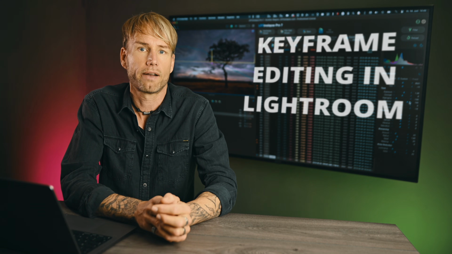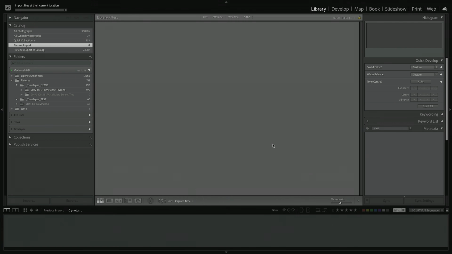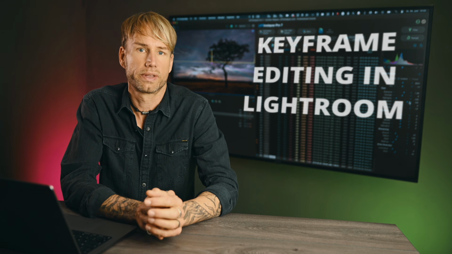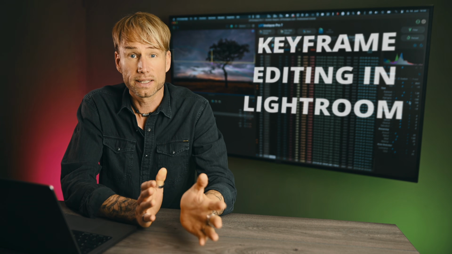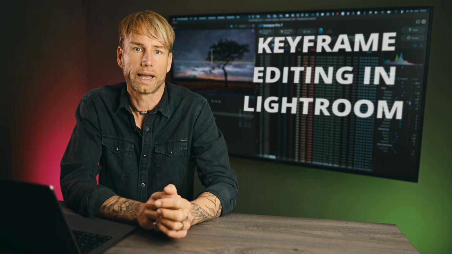Please make sure that you have already opened Lightroom Classic and the library module is selected. Otherwise, the following import will not work. Also, the folder with the sequence should not already be in the Lightroom catalog. If this is the case, please remove the sequence from Lightroom first.